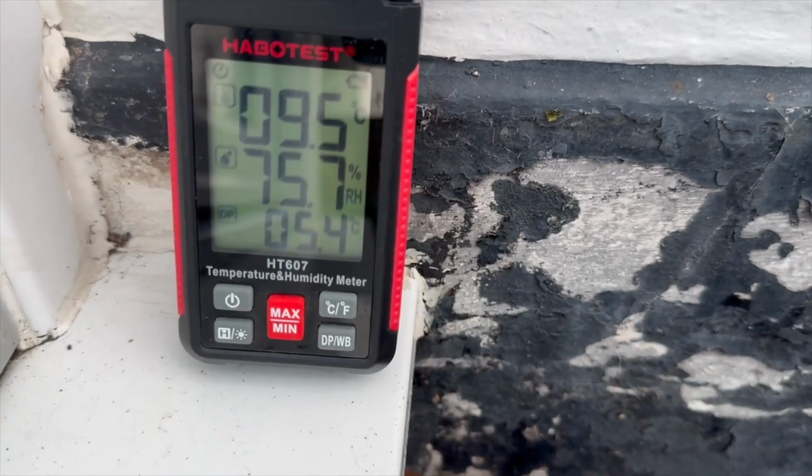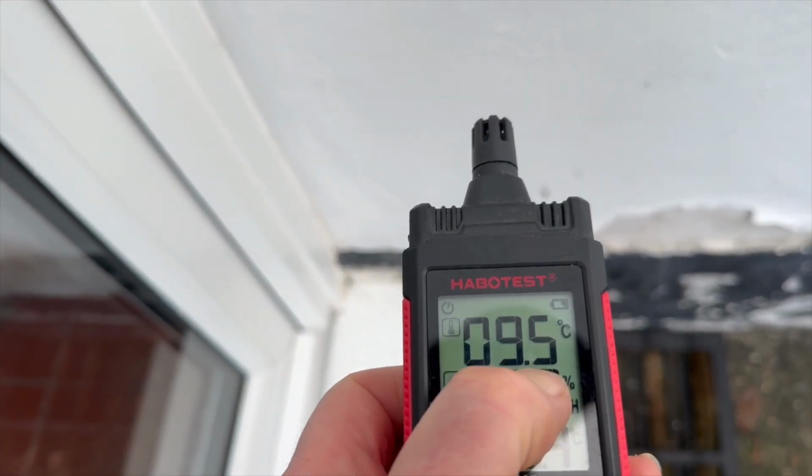So we're looking at the outside. The dew point is 5.4, and the temperature is 9.5.